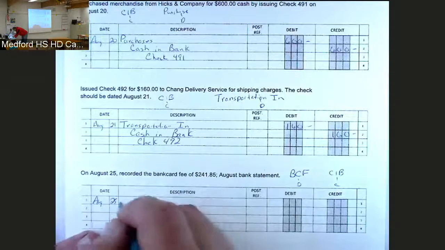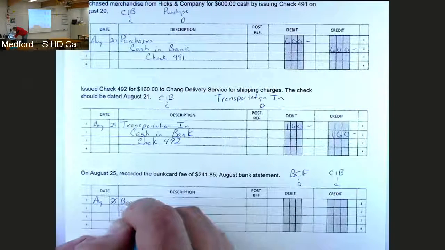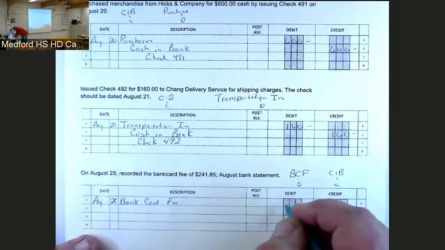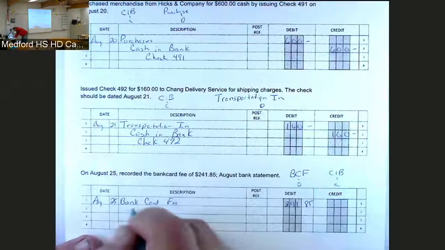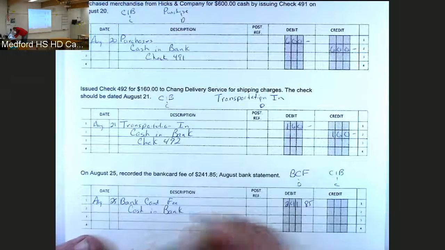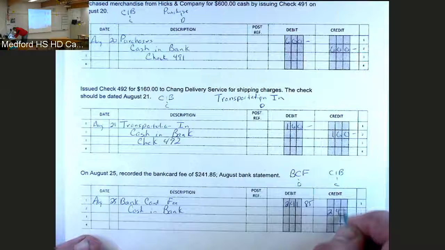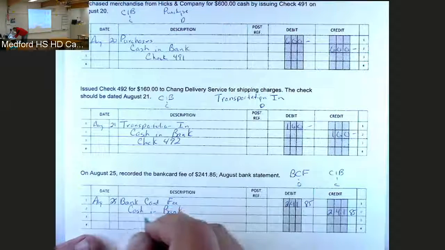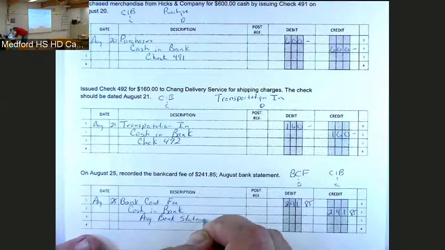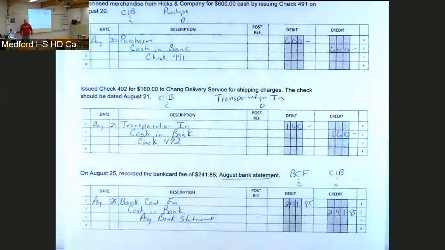Journalize it out. The source document on this is the bank statement.